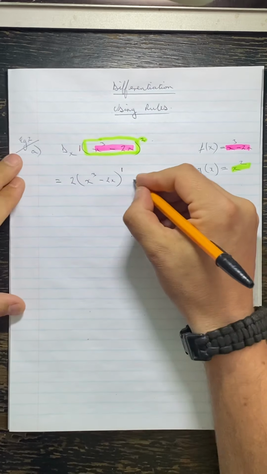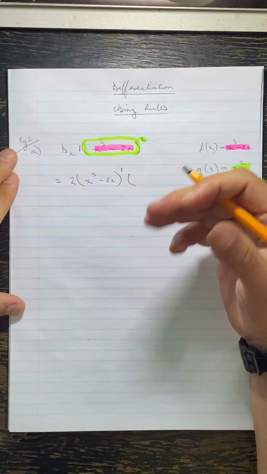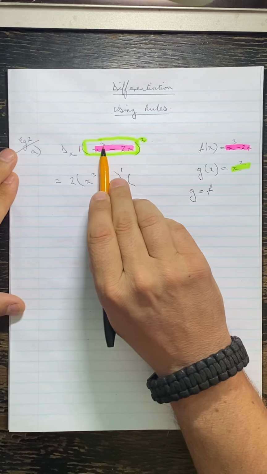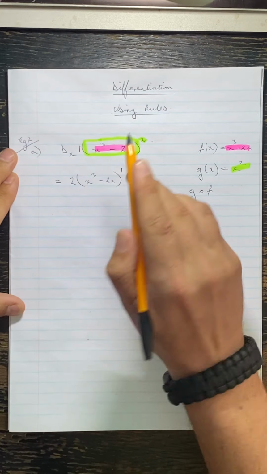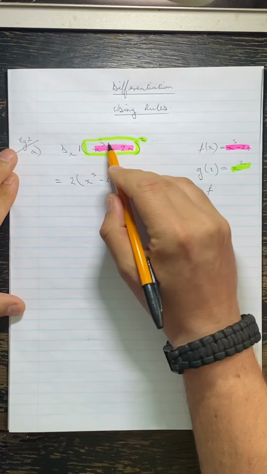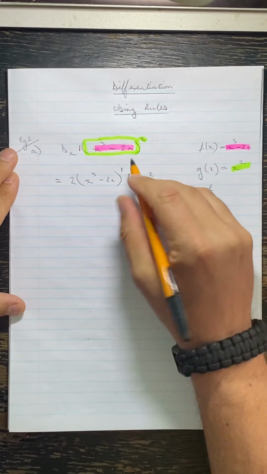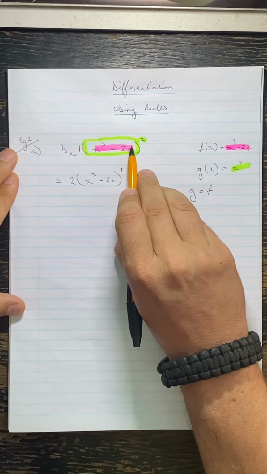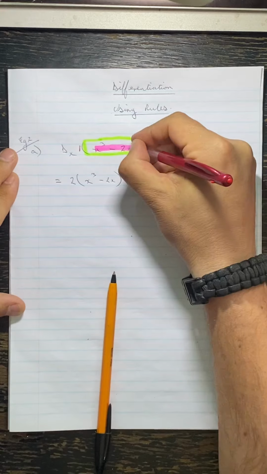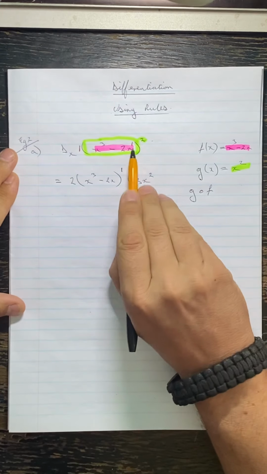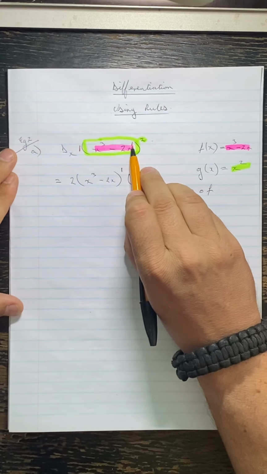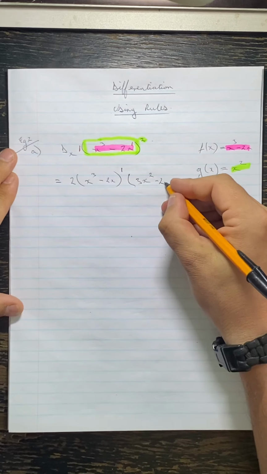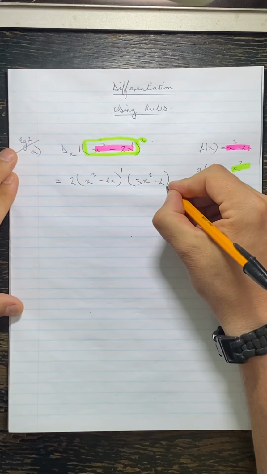Now I need to differentiate the inside function, or the red one. To differentiate this, 3 times the 1, remember that there's a secret 1 there, 3 times 1 is 3. Decrease that power by 1 and we get 2. Then over here, that one's exponent is 1, there's an invisible 1 there. So 1 times minus 2 is minus 2. Decrease that power by 1 and we get 0. x to the power of 0 is 1. So that's just minus 2 times 1, which is just minus 2.